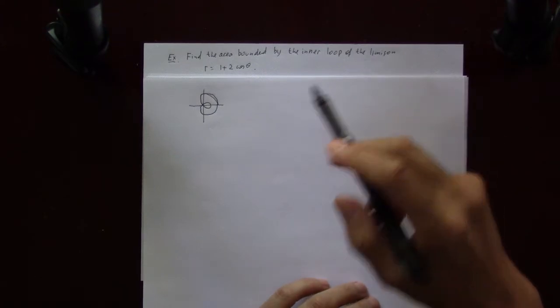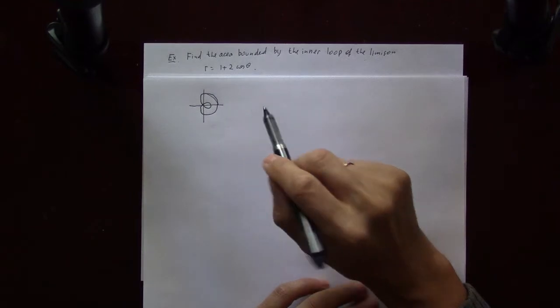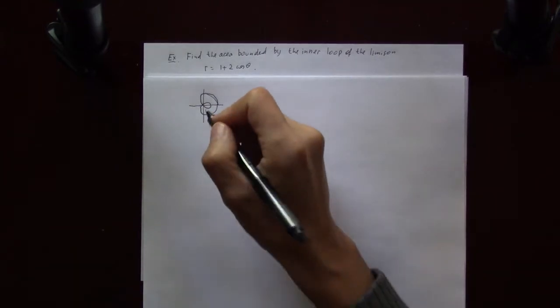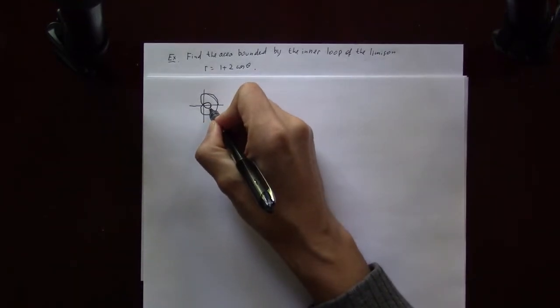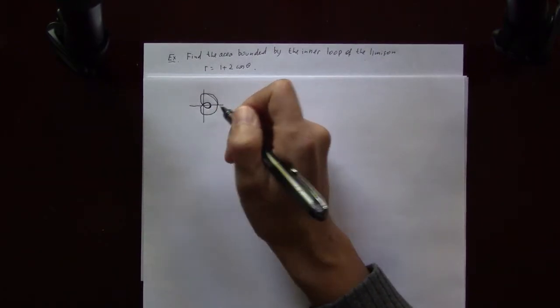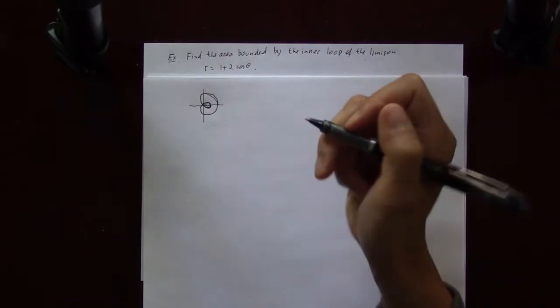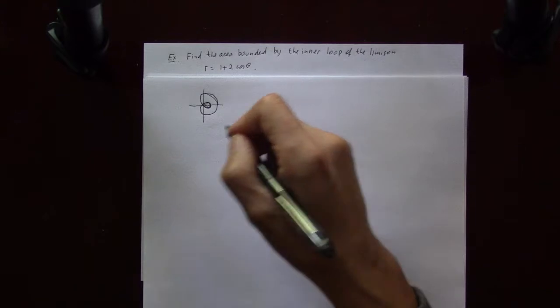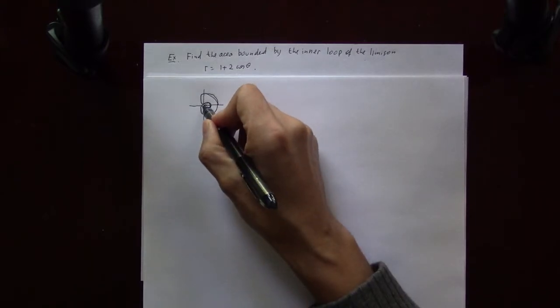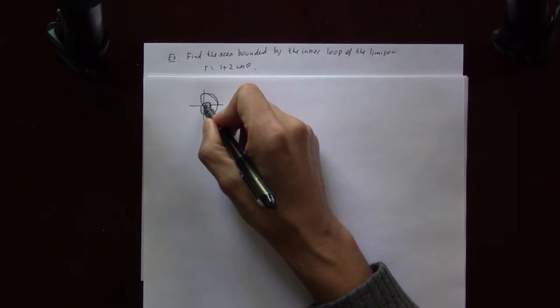Next example, we want to find the area bounded by the inner loop of the limaçon r equals 1 plus 2 cosine theta. So we are looking for the area of the region bounded by that inner loop. Firstly, we need to find the limits of integration. So we want to see where we hit the origin, then we go inside our inner loop, and then we hit the origin again.